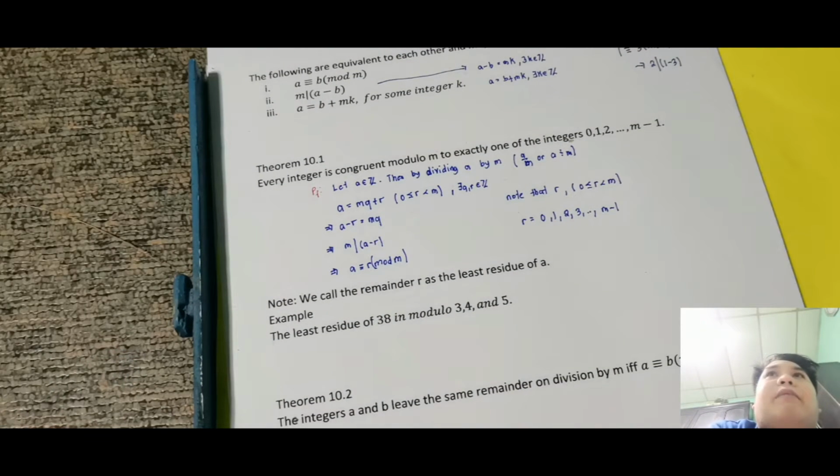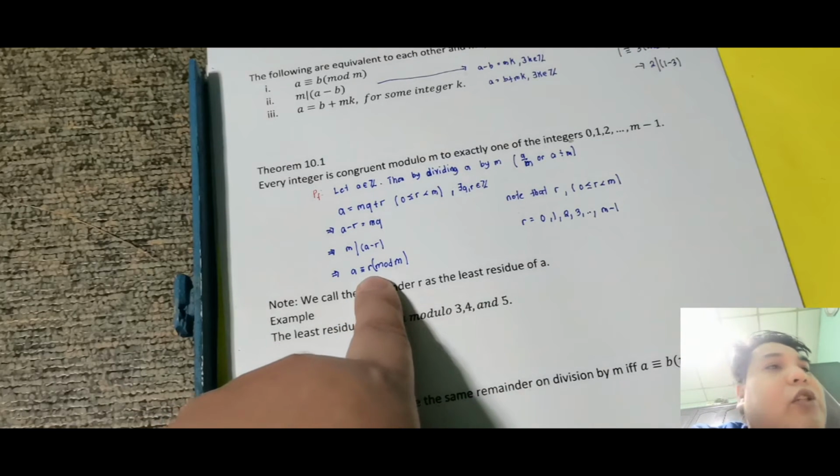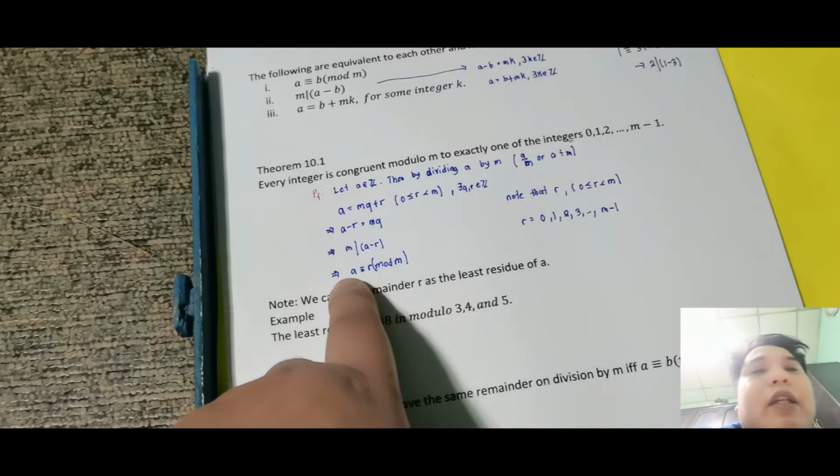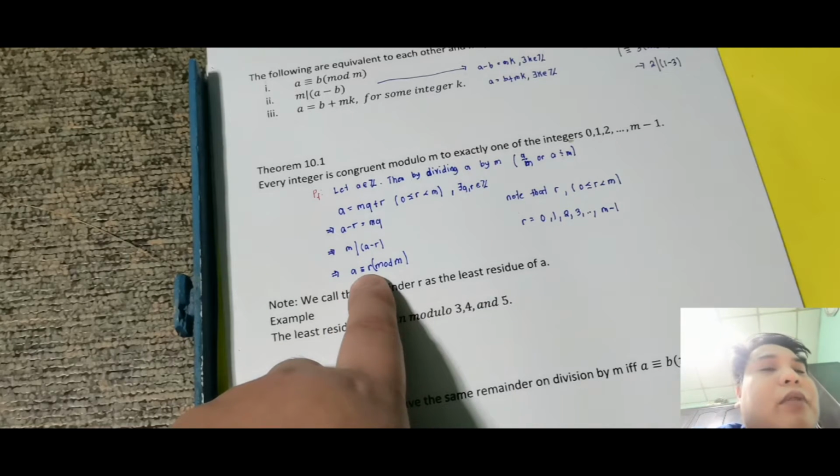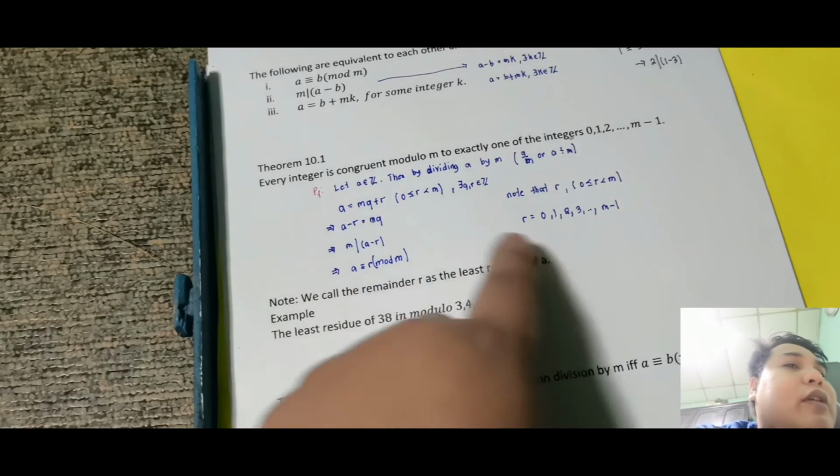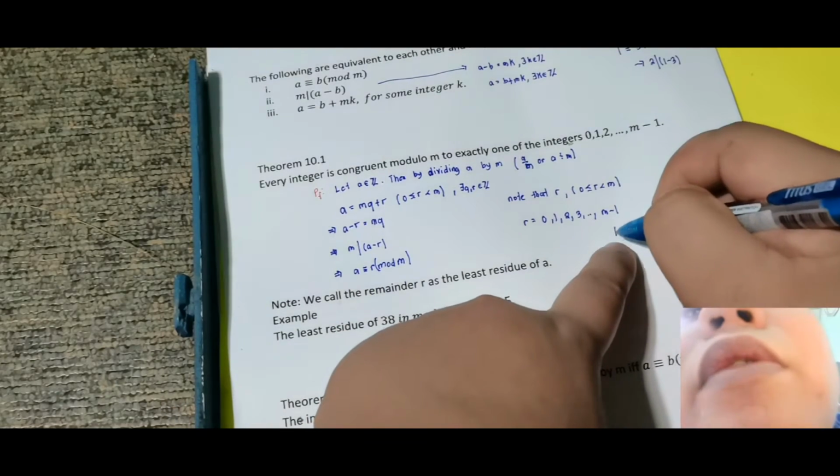So ngayon, anong idea mo dito? Ibig sabihin pala, ang kinukuha natin dito is yung remainder. So kunyari a is congruent to something modulo m, yung something diyan, that is the remainder. Okay, so I think pwede ko to i-done symbol kasi nakuha ko na yung purpose.